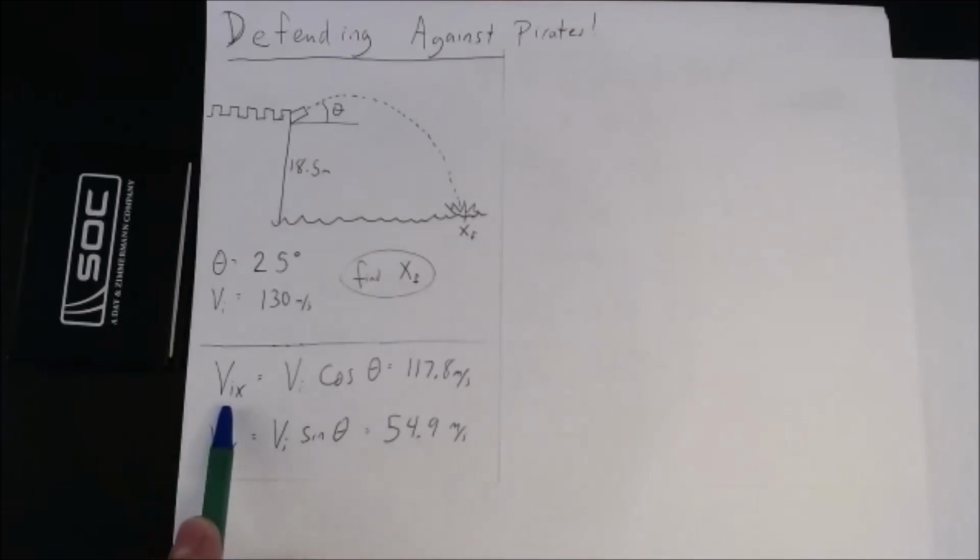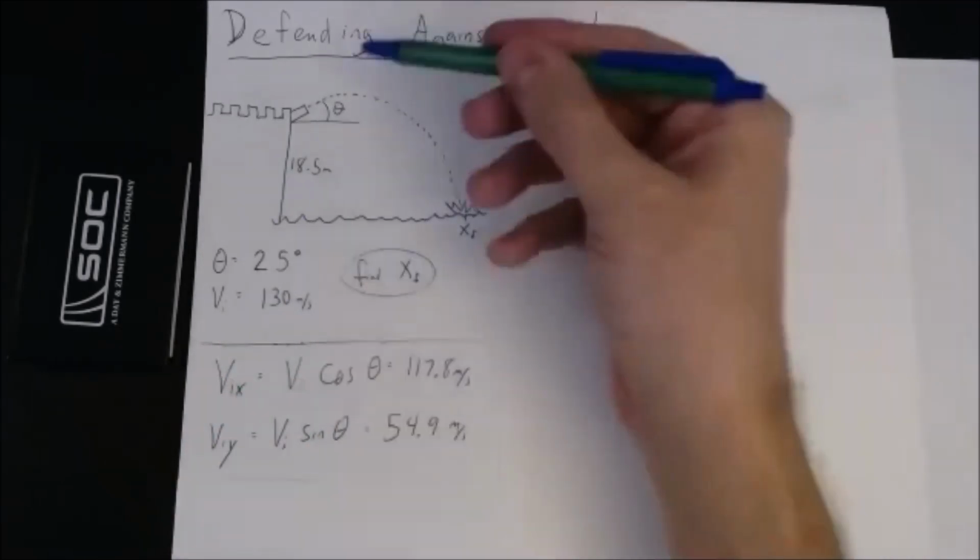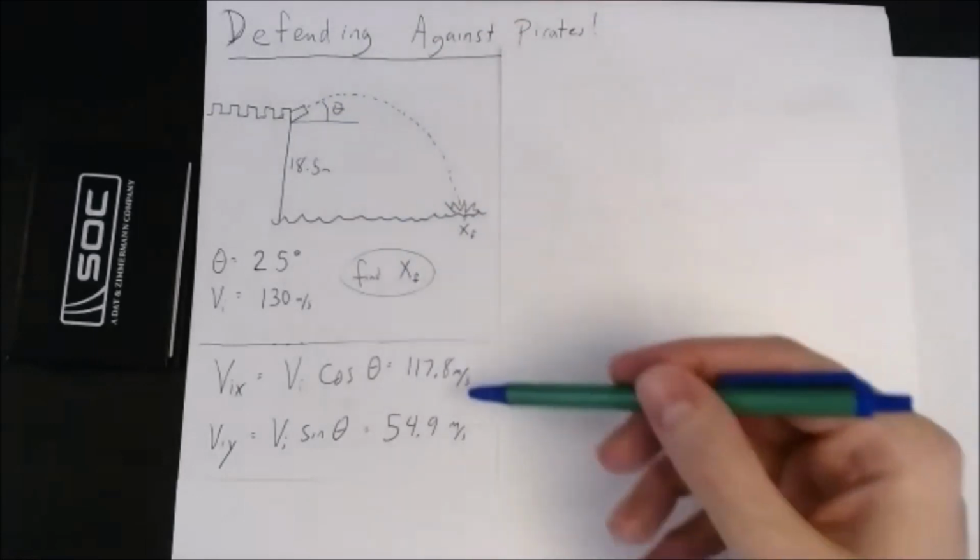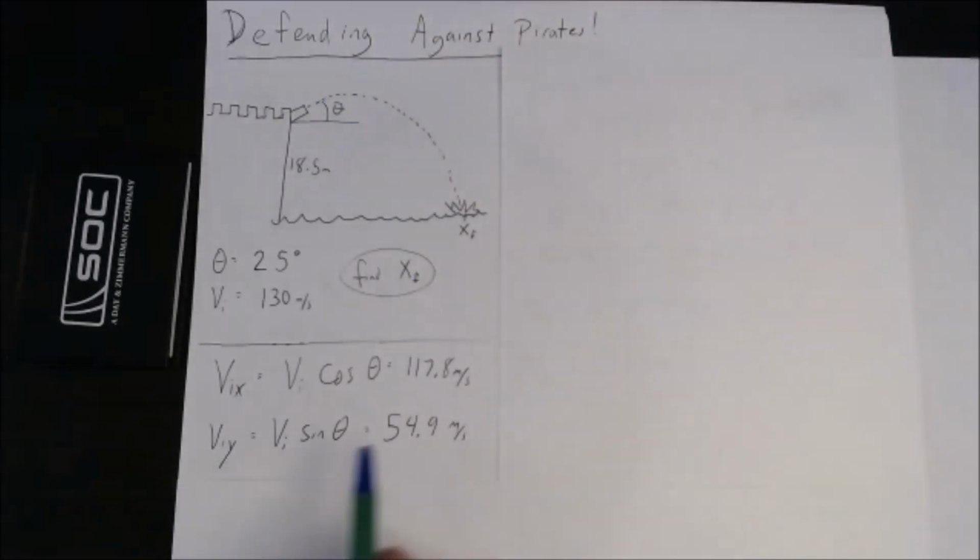So the initial velocity in the x direction is equal to the initial velocity, 130 meters per second, times the cosine of our angle, which is measured from the positive x-axis, and that's 117.8 meters per second. Our initial velocity in the y is just going to be the same thing with sine instead of cosine, 54.9 meters per second.